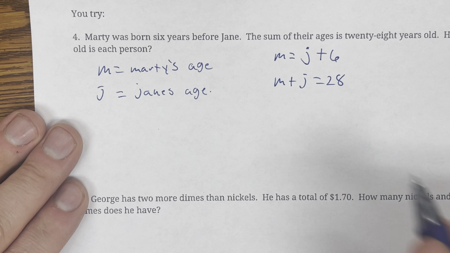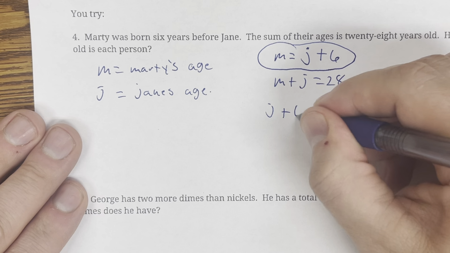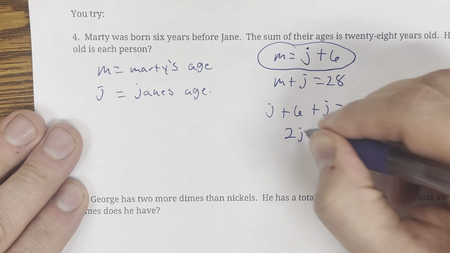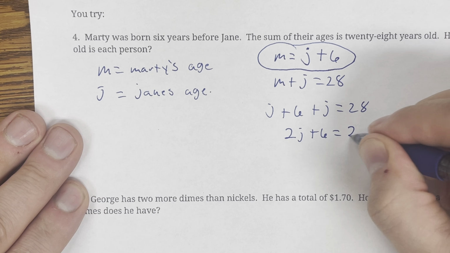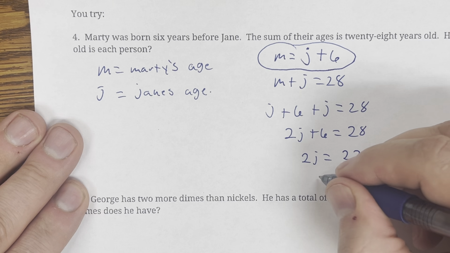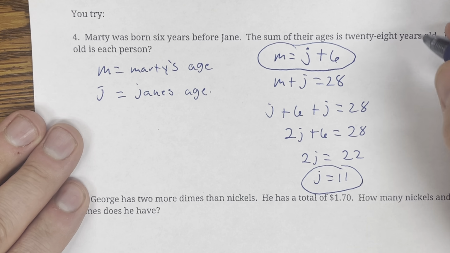I'm going to use substitution. Substitute it in. So J plus 6 plus J equals 28. 2J plus 6 equals 28. 2J is equal to 22, and J is equal to 11. So Jane is 11. Find Marty's age.